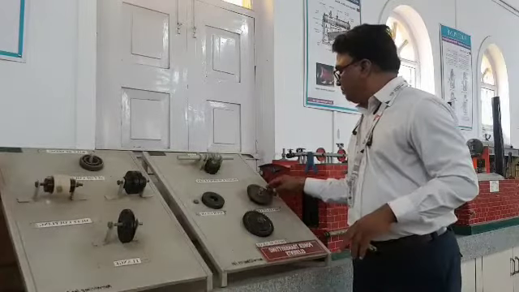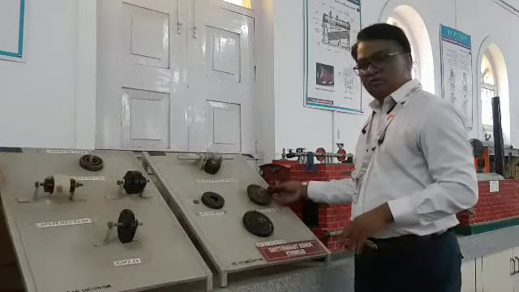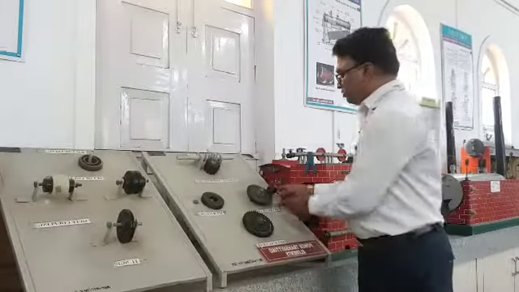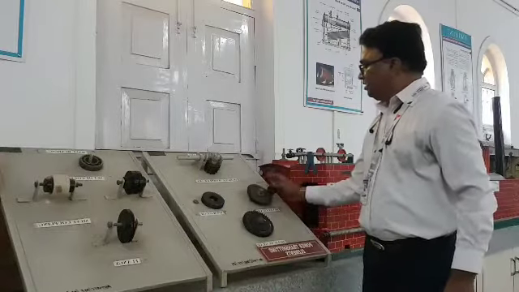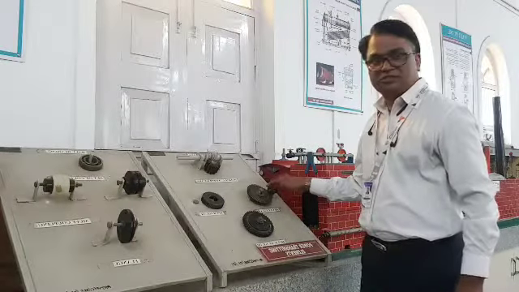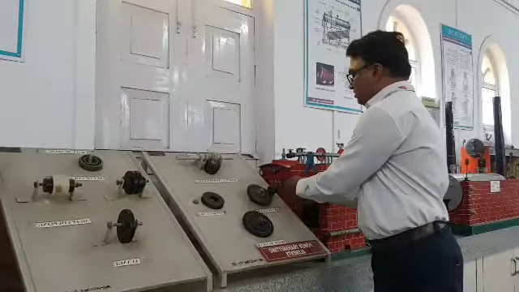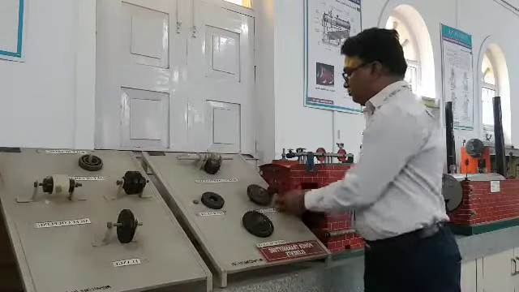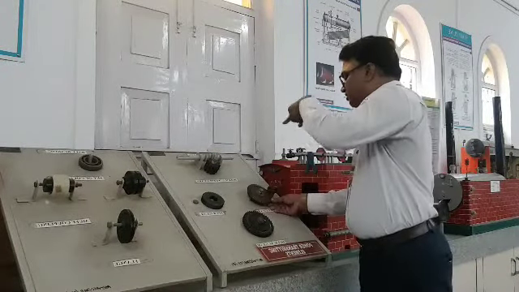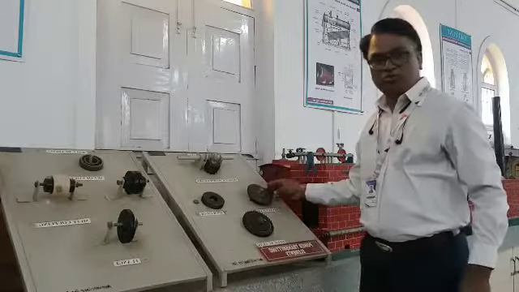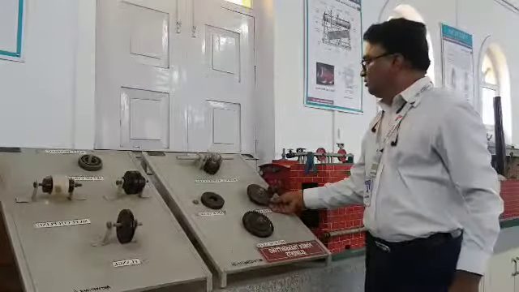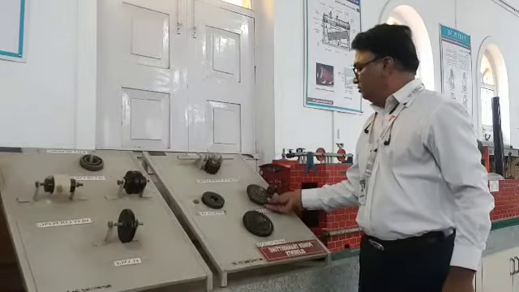This is an example of the bevel gear. Here you can see two gears meshing with each other. This gear has the shaft like this, whereas this bigger gear has a vertical shaft like this. These two shafts are perpendicular to each other. So this is called a bevel gear.